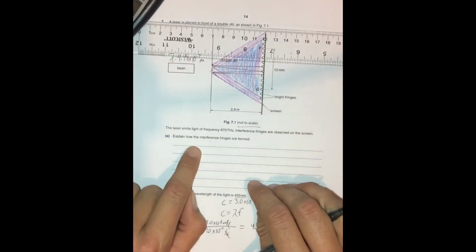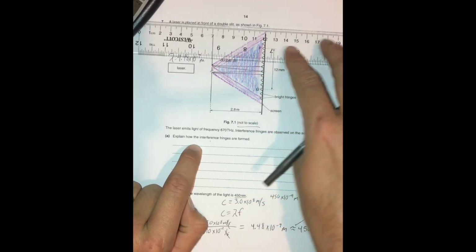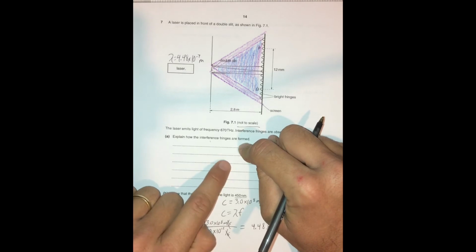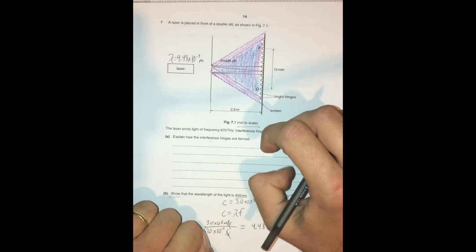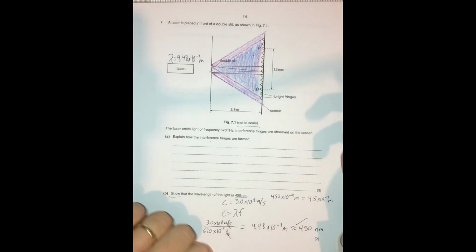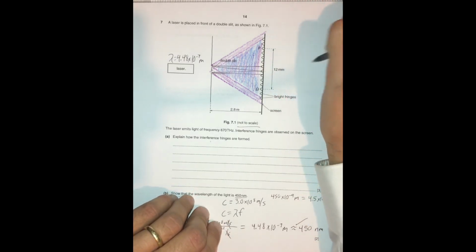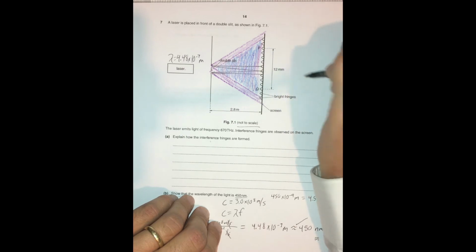And so we can include also in our explanation about how the interference fringes are formed, something about the path difference has to be an integer multiple of the wavelength, or the phase difference has to be an integer multiple of 360 degrees, because there's 360 degrees of phase in an entire wave. So you can think about it in terms of either path difference or in terms of phase difference.